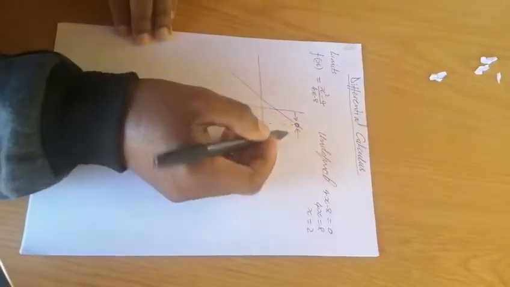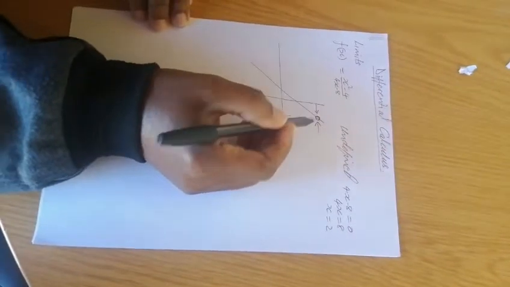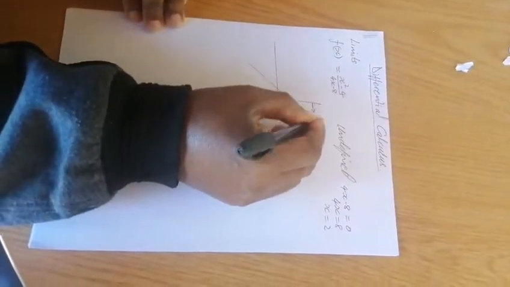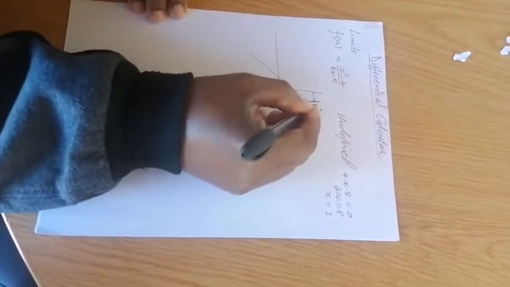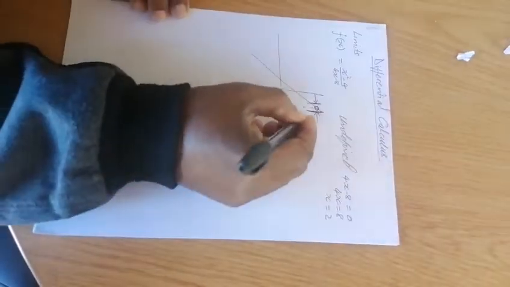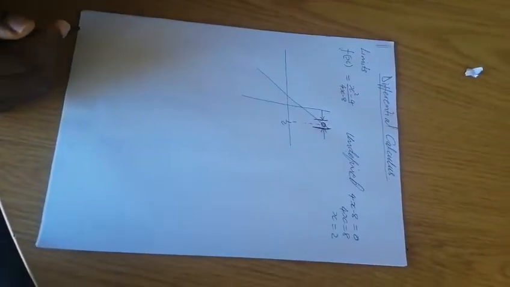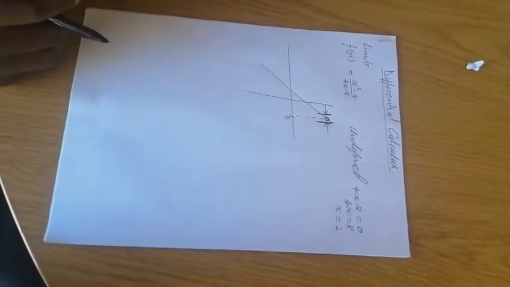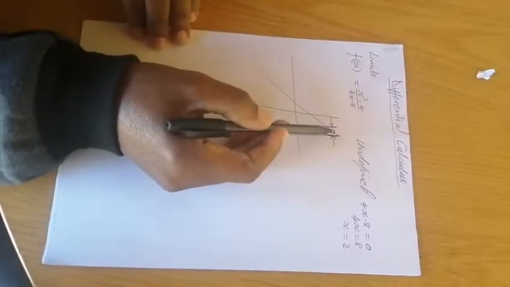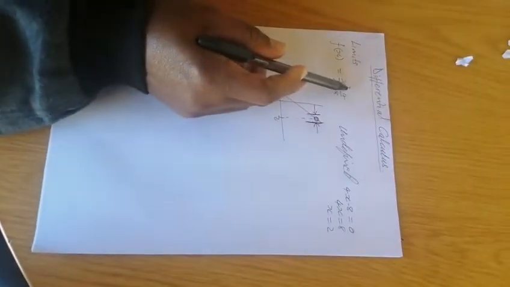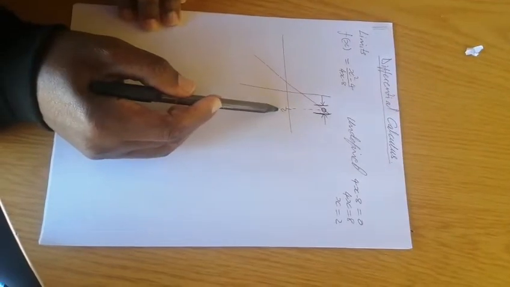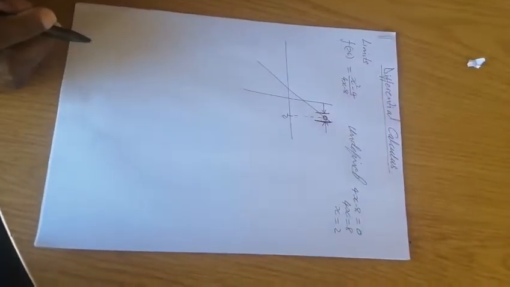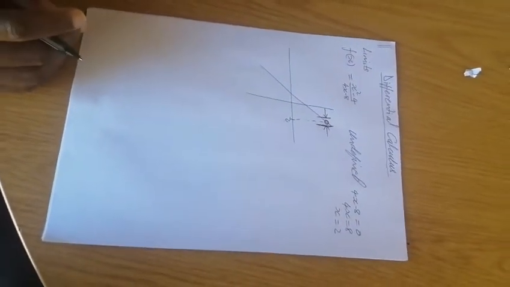If as we get close to 2, the values at this point and that point are almost the same, or they are exactly the same, then we can say the limit of this function when x approaches 2 exists. Very, very important.